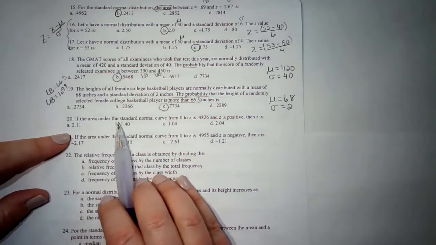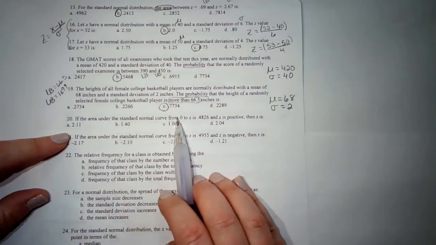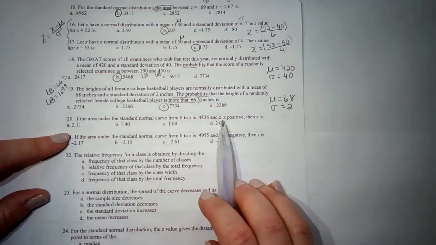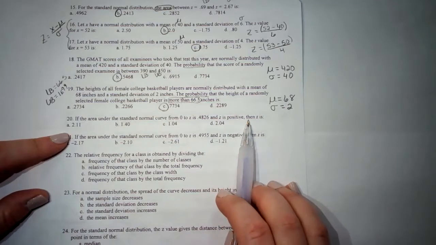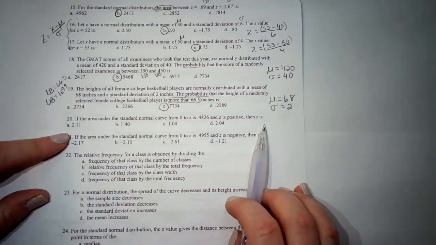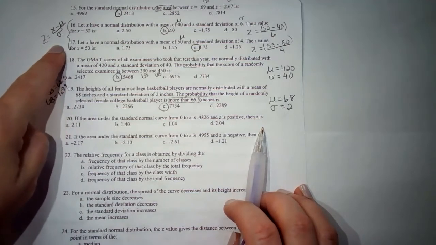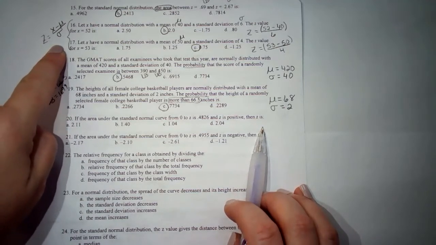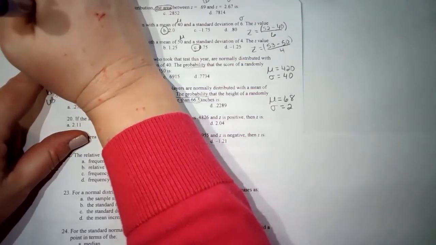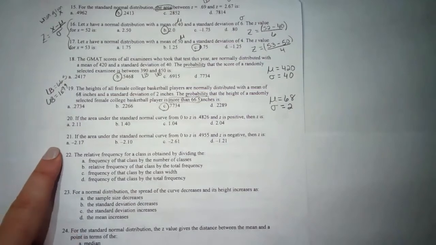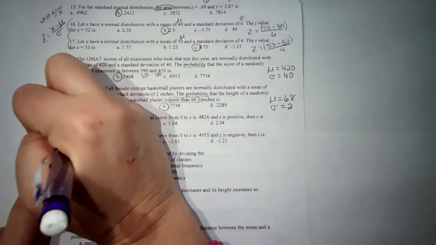This says if the area under the standard normal curve from 0 to Z is this, and Z is positive, then Z is, now we have to be careful here because this is asking for Z. Well, 16 and 17 asked for Z, but what did they give us? X. This is the formula we use when given X. Down here, they also want Z, but they don't give us X. They don't even mention X.